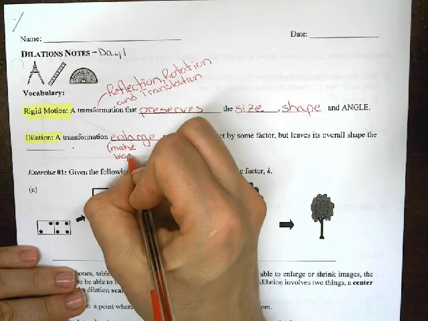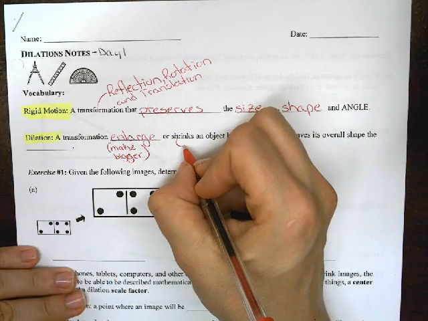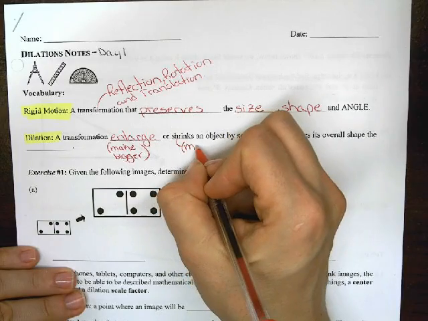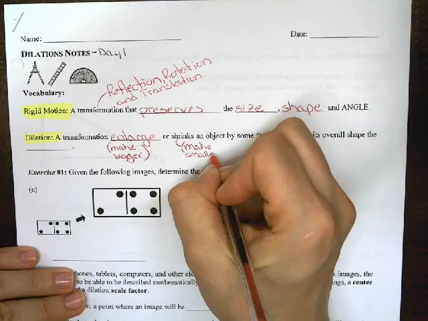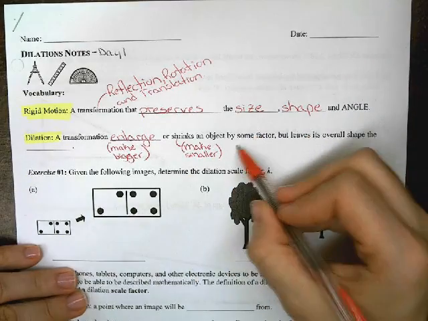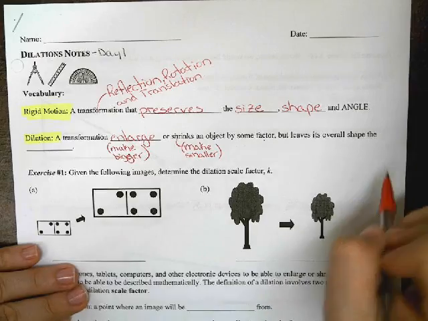Okay, so our image could get bigger, or it could mean to make smaller, by some factor, which we're going to talk about in a little bit, but leaves its overall shape the same.